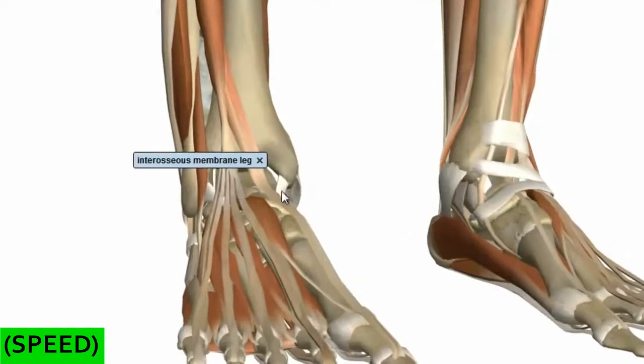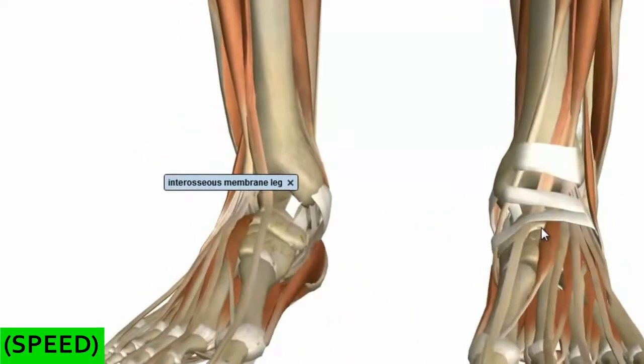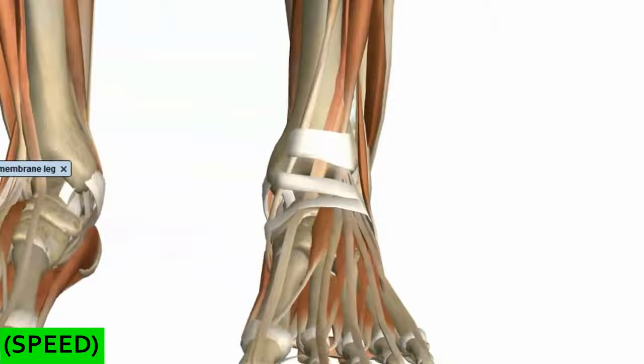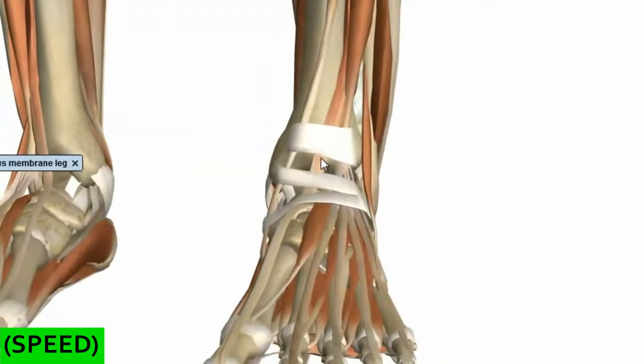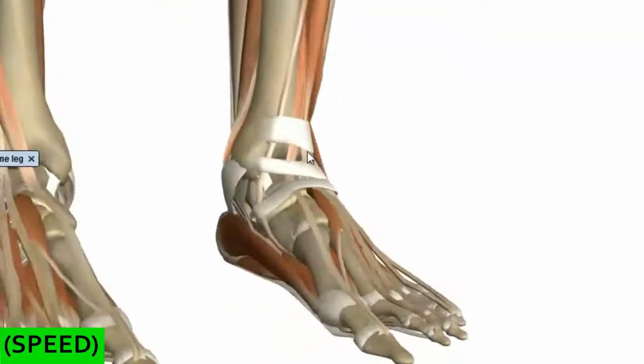We'll look at the left side because I haven't removed the tibialis anterior, so you can look at the relationship of these tendons. The tibialis anterior tendon is most medial. Then you've got the extensor hallucis longus tendon, which sits between the extensor digitorum longus tendon and the tibialis anterior tendon on the anterior aspect of the distal leg. So just worth noting that relationship.